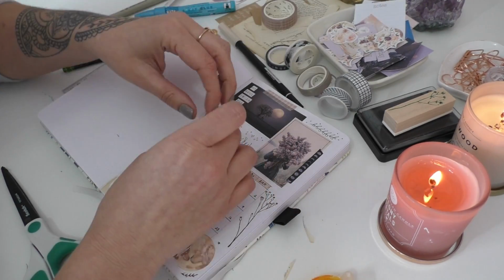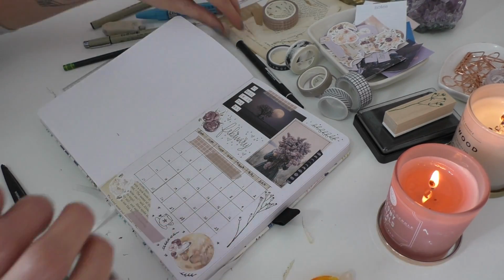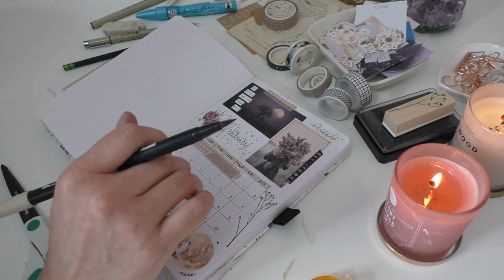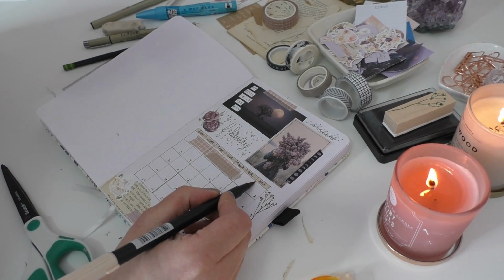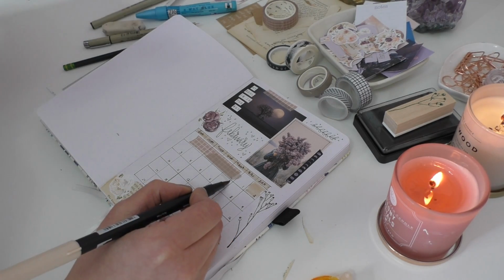So now that you have all your inspiration and your supplies that you want to use, you can gather them together, sit down, and then that's when you can really begin to put your spread together.